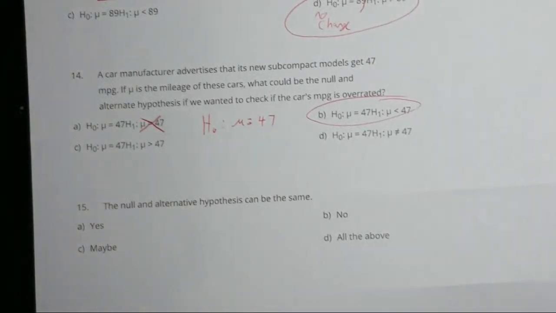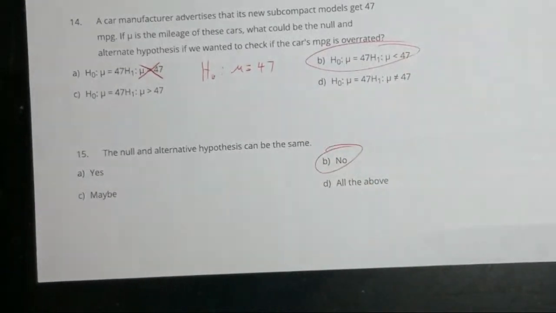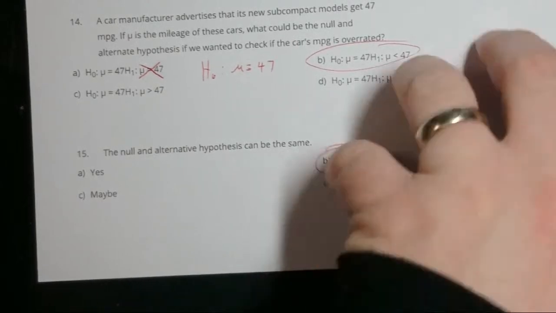Number 15. I've been saying this for like 3 problems now. The null and alternate hypothesis cannot be the same. By definition, the alternate hypothesis has to be different than what the original one was. Pretty straightforward, in my opinion. Number 16.